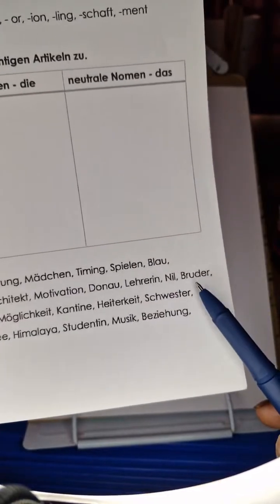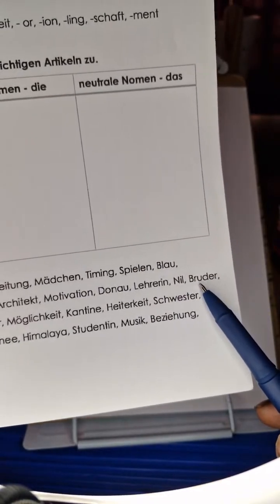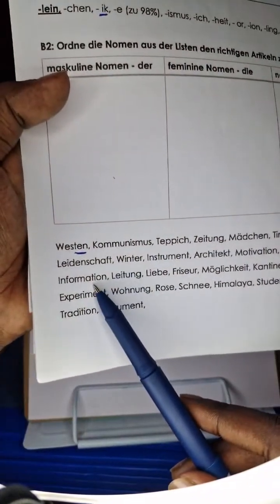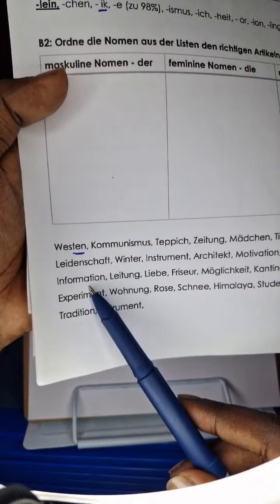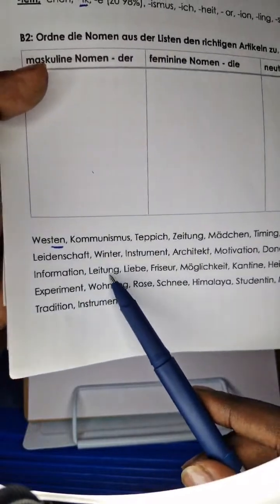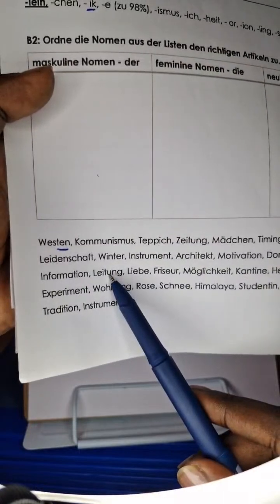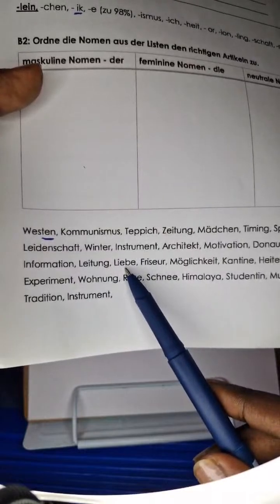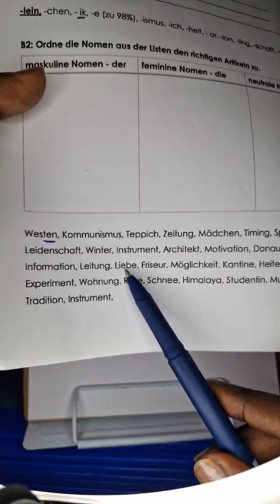And then der Bruder. How about Information? This is die Information, feminine. And then die Leitung.